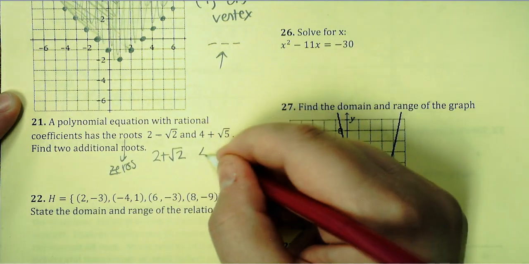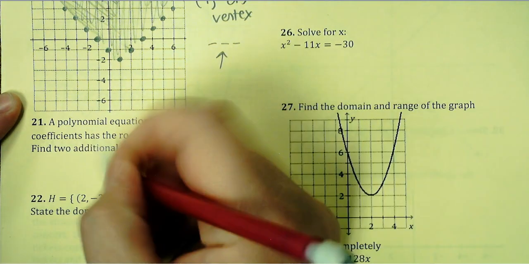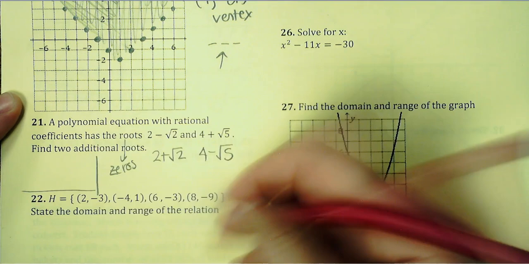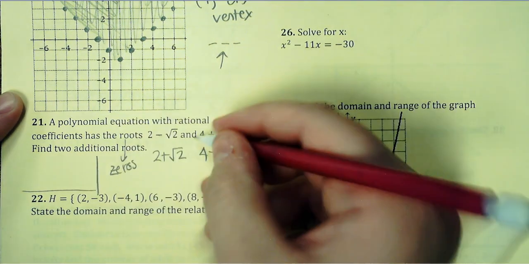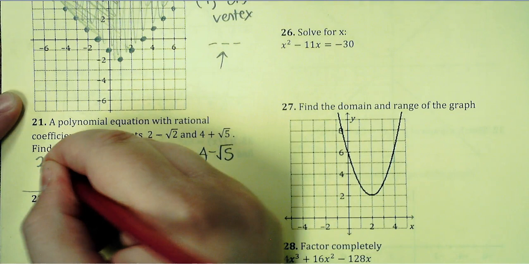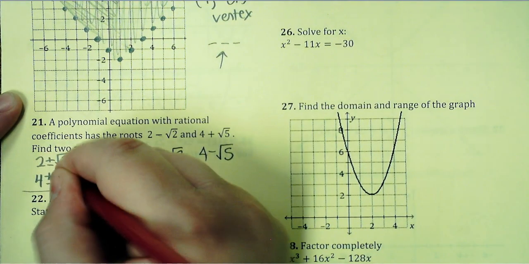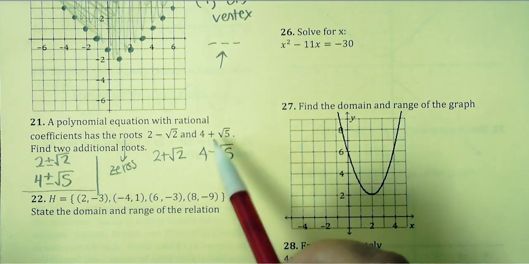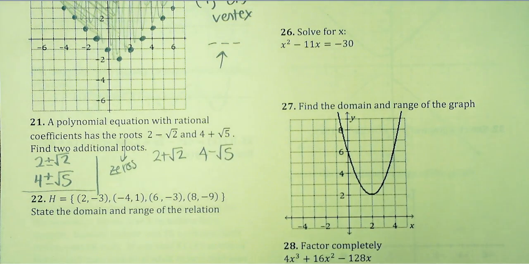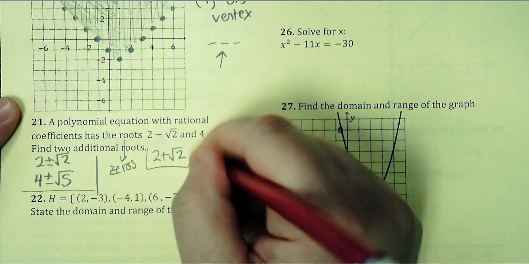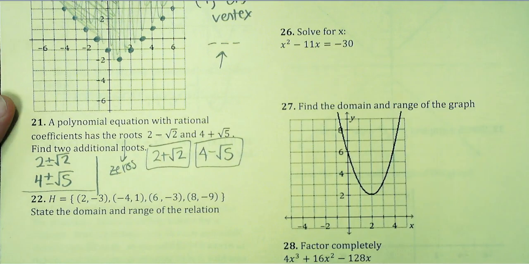Same thing here. This would just change to 4 minus radical 5. The concept behind this is we must have done some kind of solving, and we would have ended up with maybe a quadratic formula that had this plus or minus radical 5 like that. So if they give you one, you automatically have the other. They always come in pairs. So we're just looking for these two answers for this question.